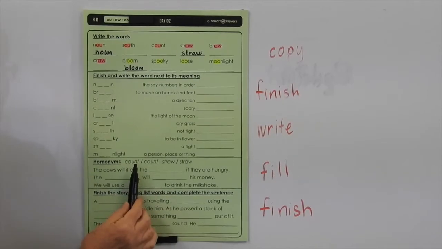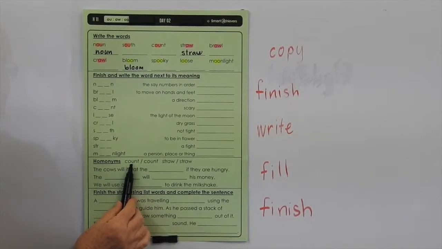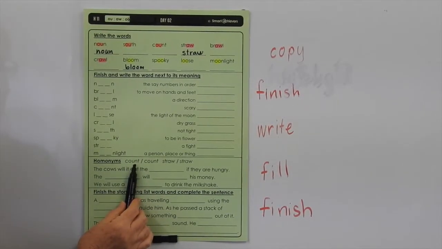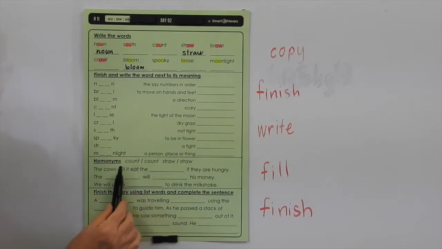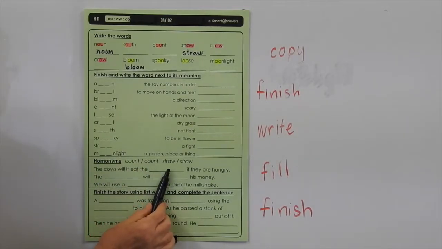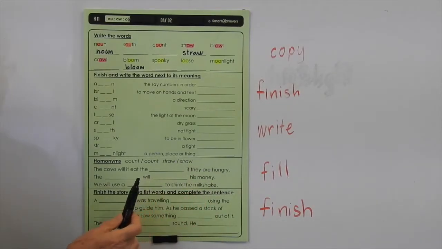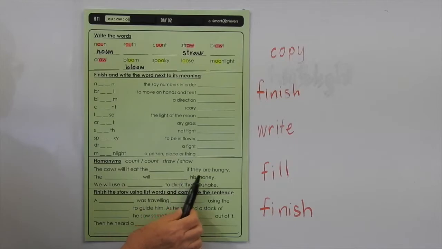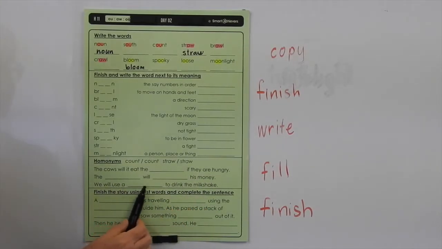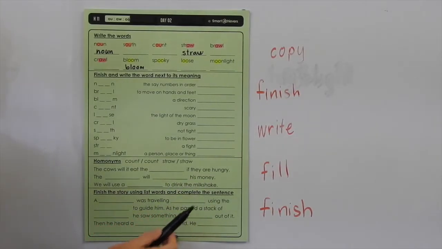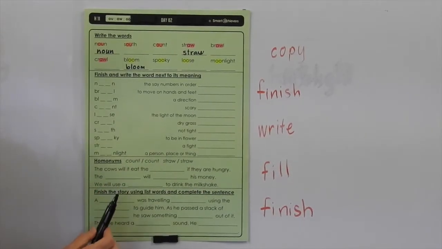Homonyms are where a word sounds the same, it's spelt the same, but it can mean something different. So the cows will eat the straw if they are hungry. Once you've used a word once, you can cross it out. We will use a straw to drink the milkshake. So that's just checking that you know both meanings of those words.